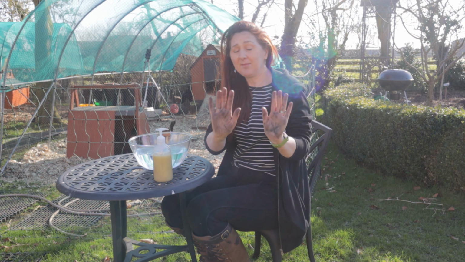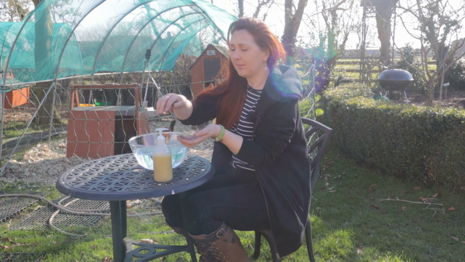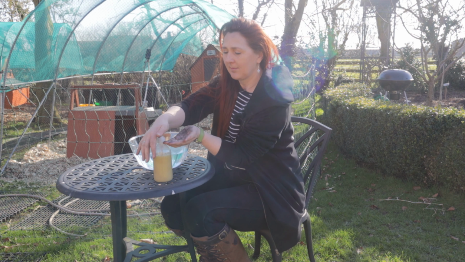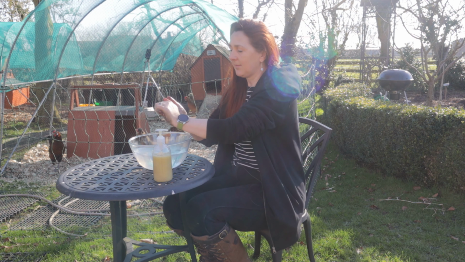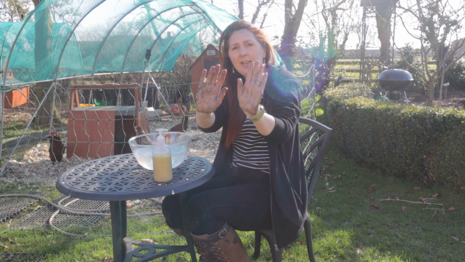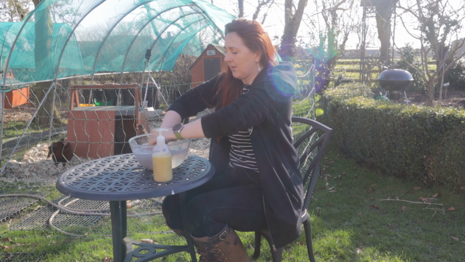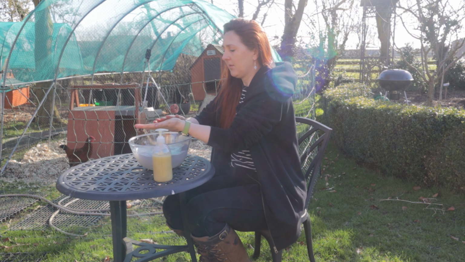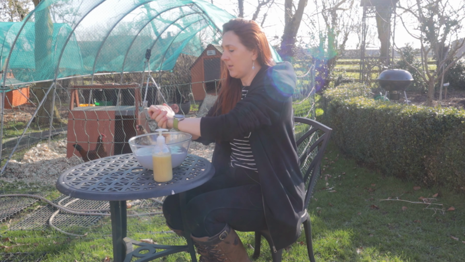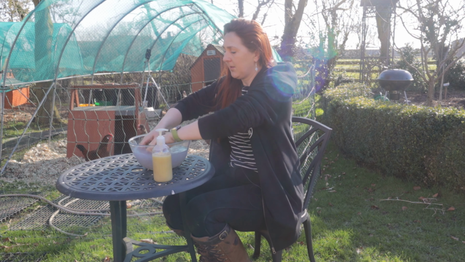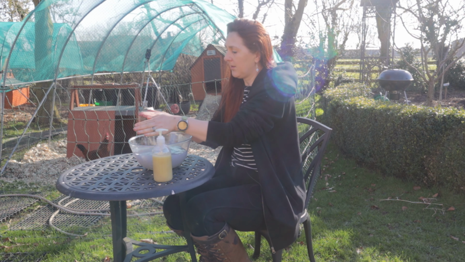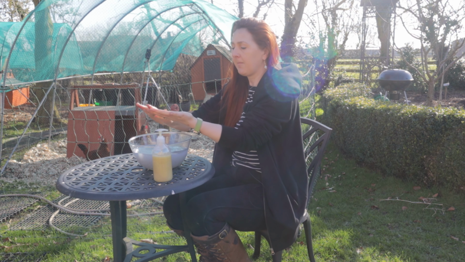Been a bit busy, got really mucky hands. That's working really nicely. Did a nice job. That is how you make liquid soap, and here we have some.